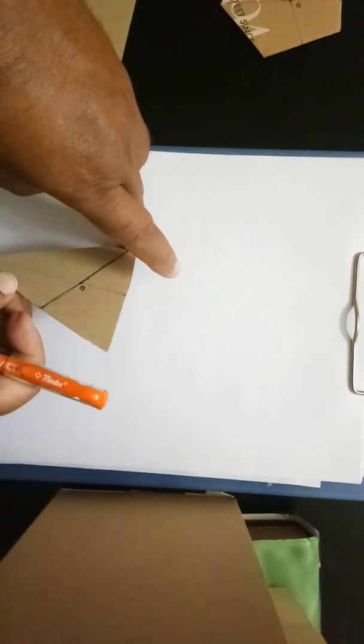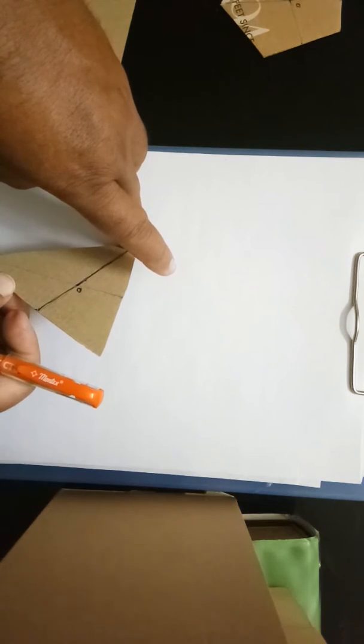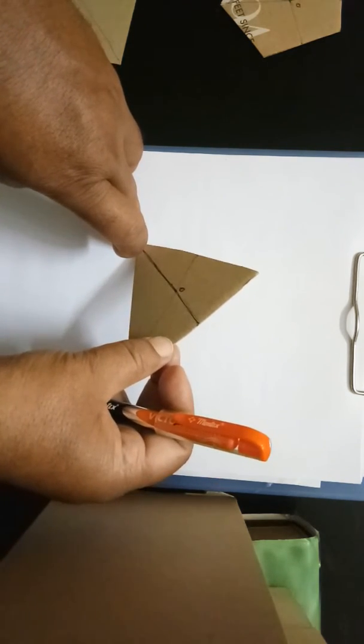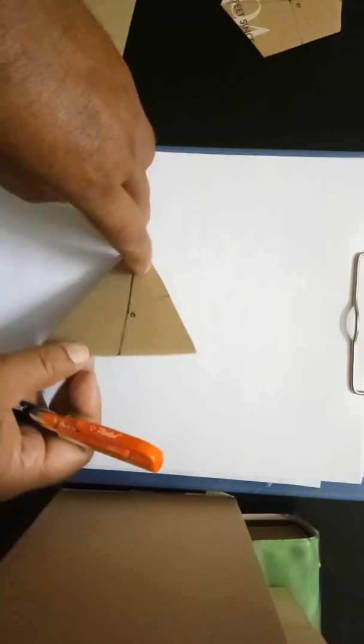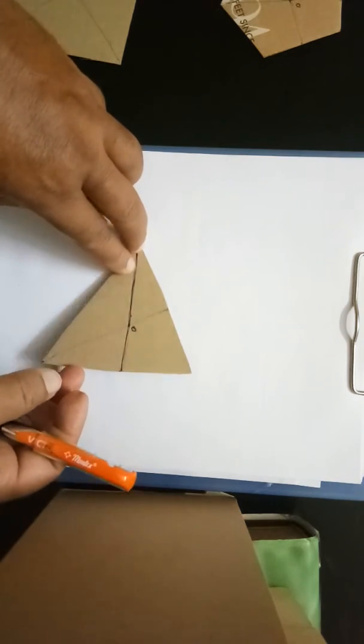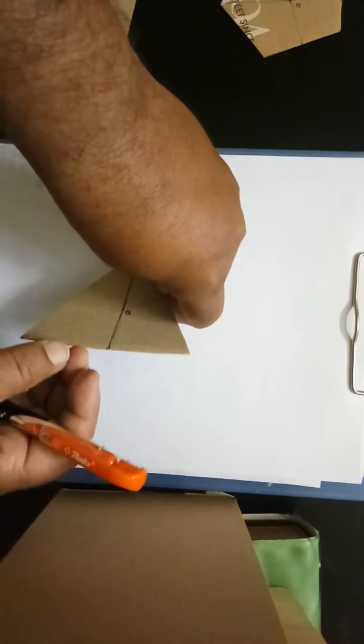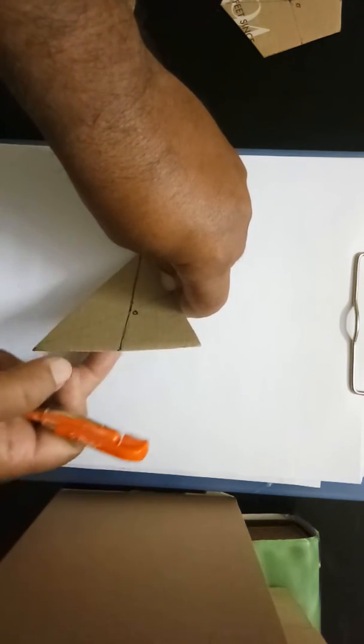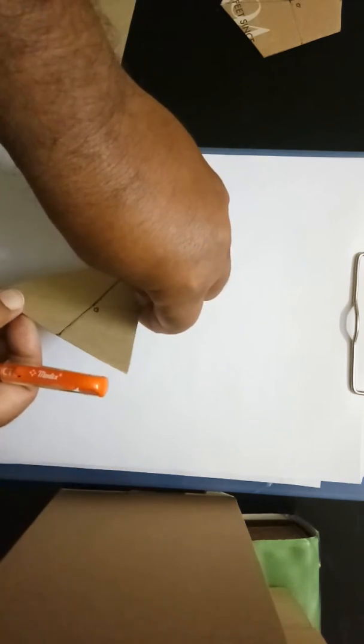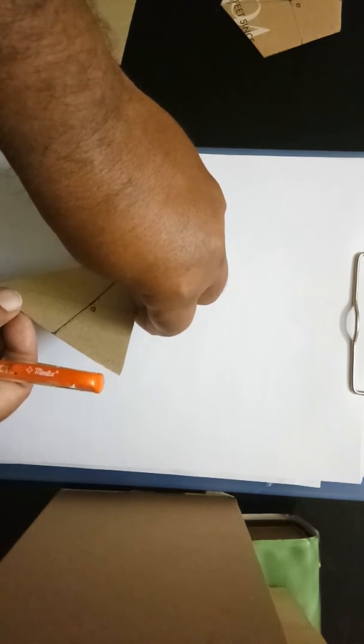So he says it will be inclined to VP like this, or it can be like this. So you can see when I lift the lamina like this, the median also gets lifted. So the median will be inclined to HP. Then again he is saying it is inclined to VP.